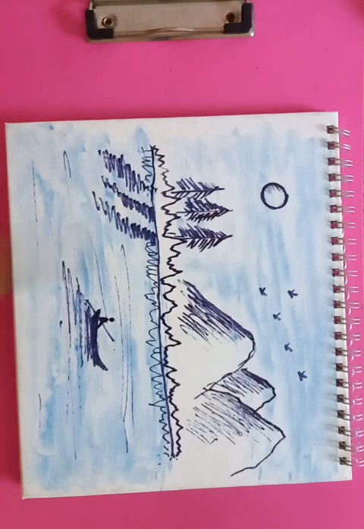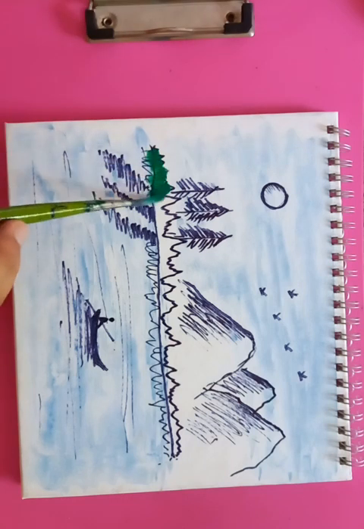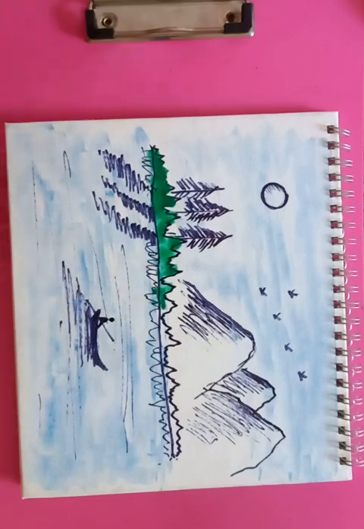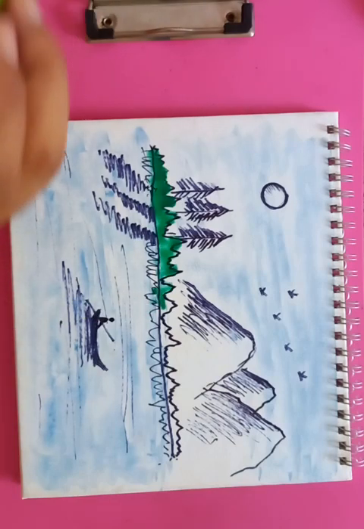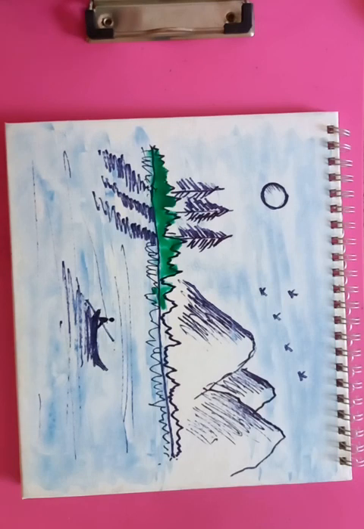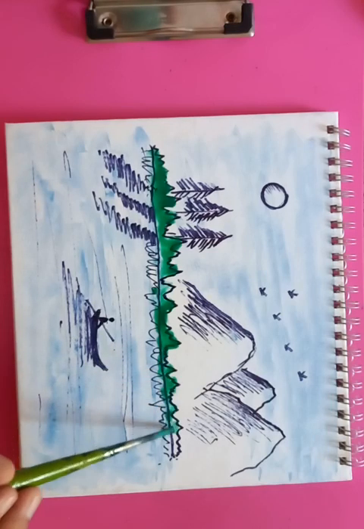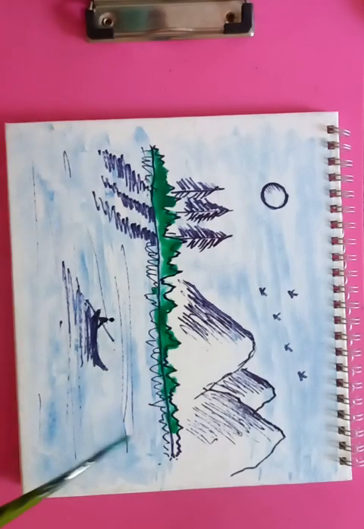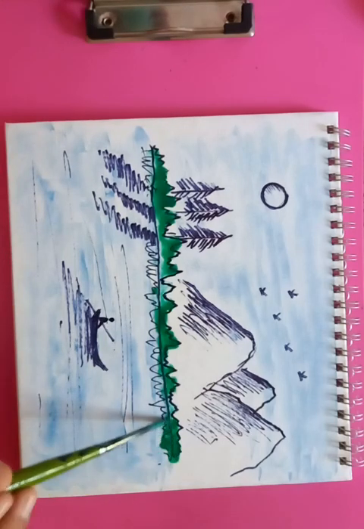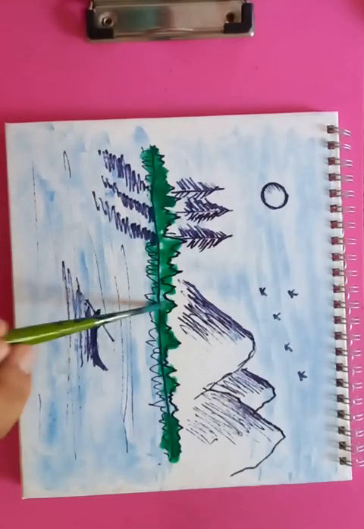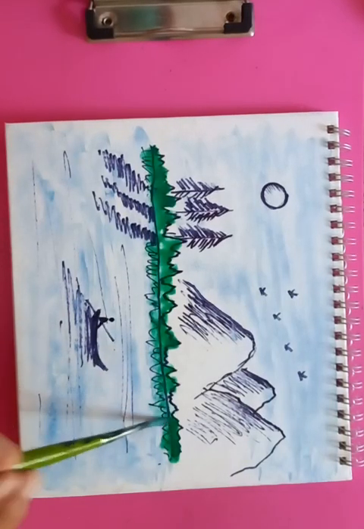Okay, so for the greeneries here, you can take the green color and put the green here along these green outlines. I'm putting that right now. Take more water and putting the colors right here on the top. Sometimes we may increase density if we put the color two times. Okay, so some are on the top and some colors you can see just coming to the bottom.